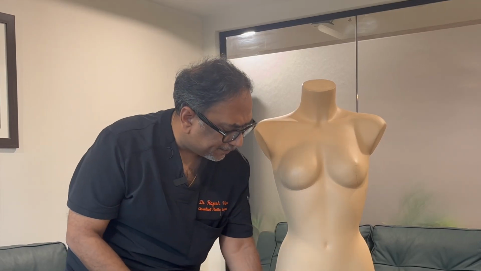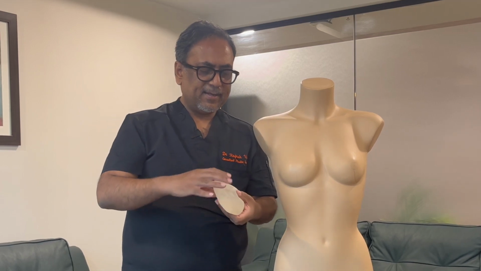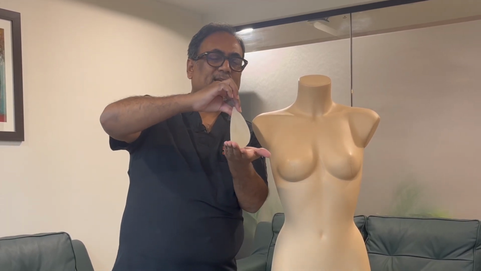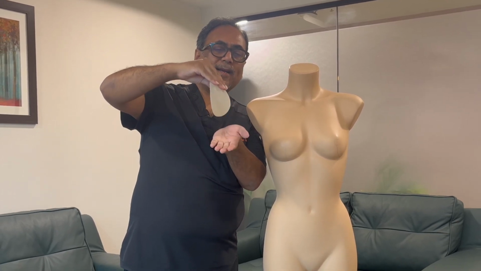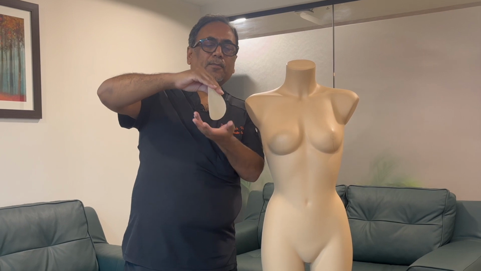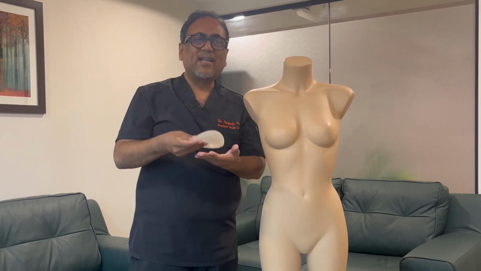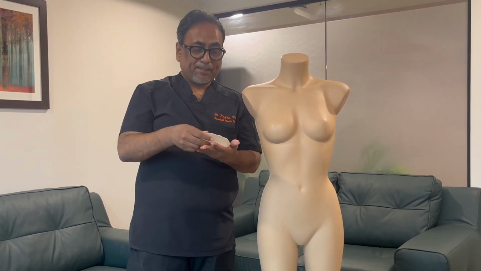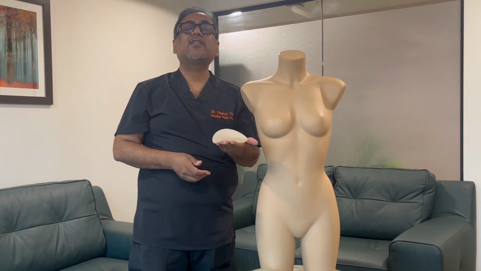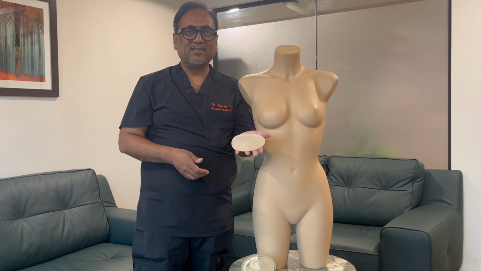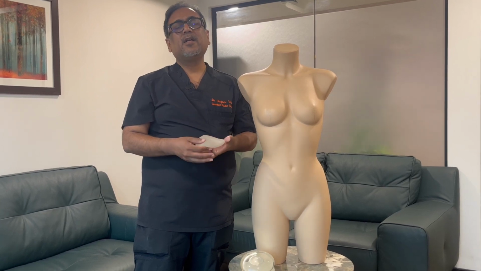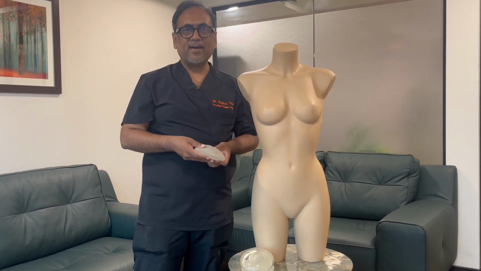Exceptionally, we might be using the anatomical implants. You can see that this has a teardrop shape. It's tapering towards the upper pole, and it is rounded in the lower pole. So in a few clinical conditions, or if the patient really prefers a very natural augmentation, we would be using an anatomical implant like this. But generally, by and large, the round implant is the most commonly preferred implant in our practice.